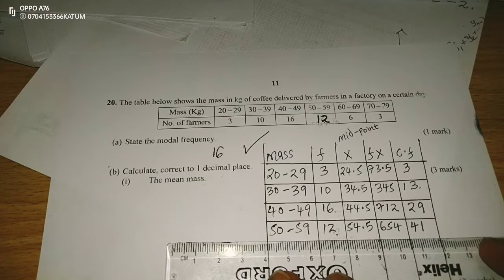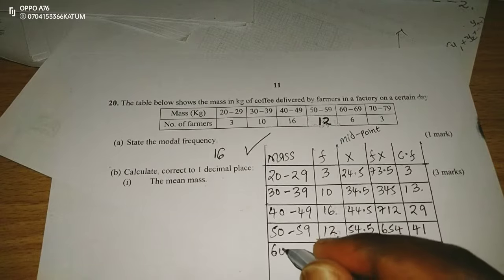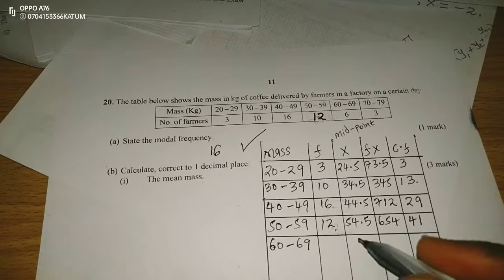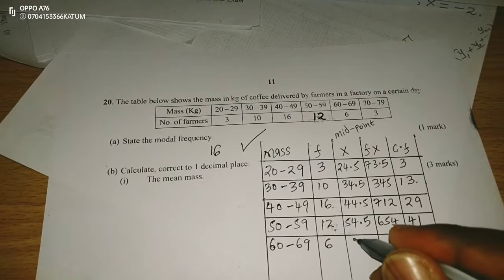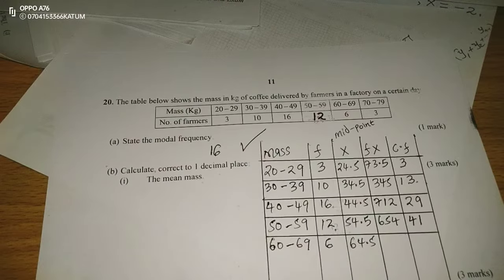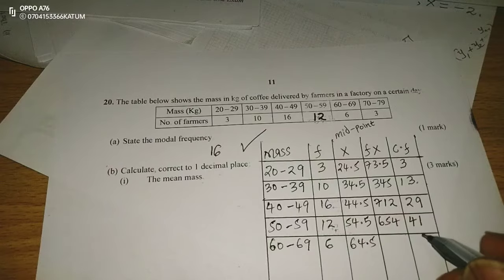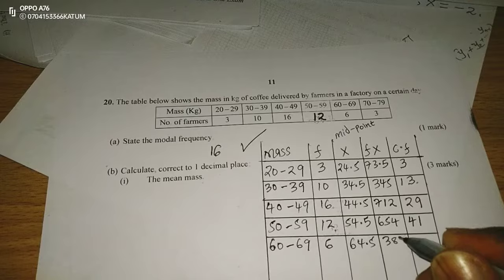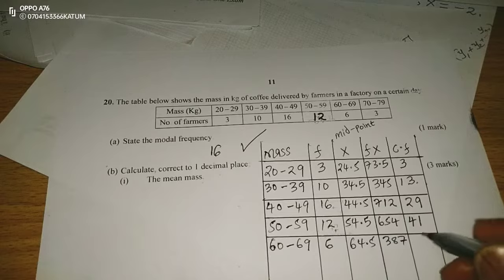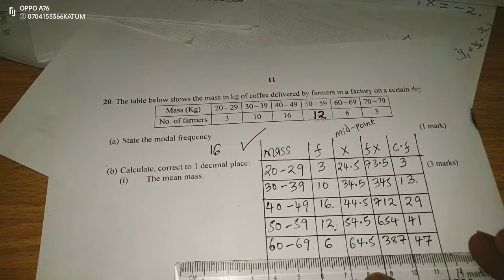The other class is going to be from 60 to 69. And from 60 to 69, the frequency is 6. The midpoint is going to be 64.5. When I multiply 64.5 by 6, I'm going to have 387. The cumulative frequency will now be 41 plus 6. That takes us to 47.